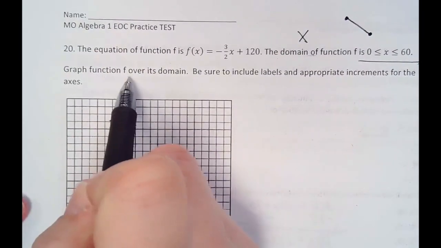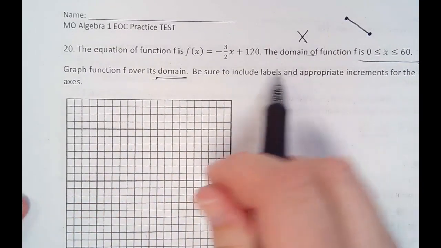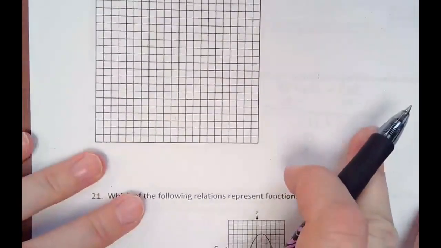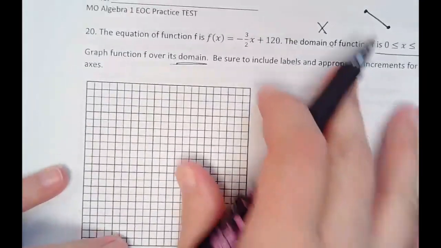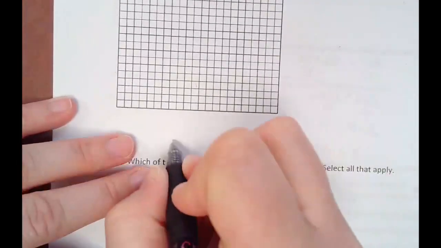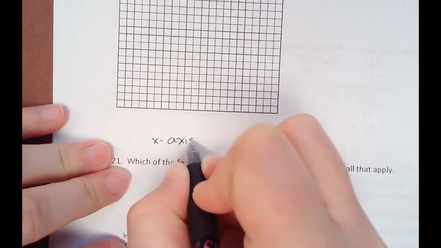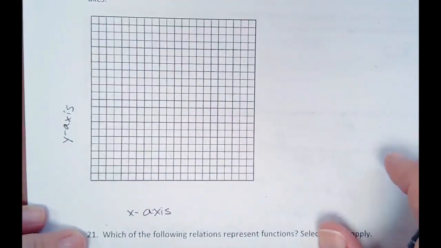Graph the function f over its domain. Be sure to include labels in appropriate increments for the axes. So right away, I'm going to label my axes. They're not telling us what this equation is for, so I can just go ahead and label down here my x-axis and the other my y-axis. Here we go.